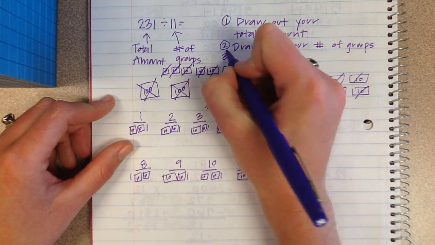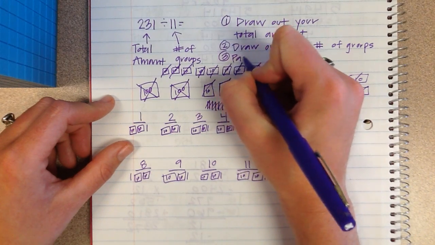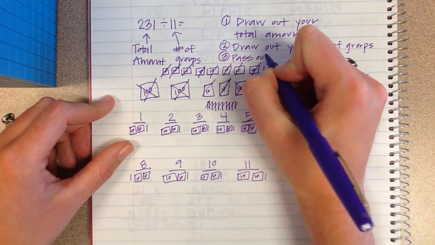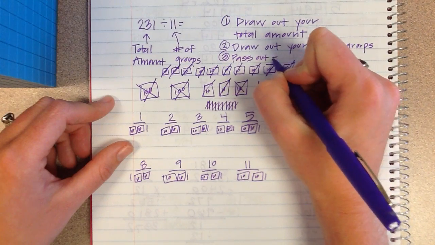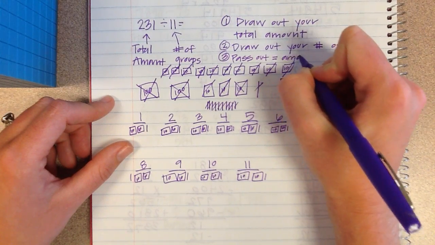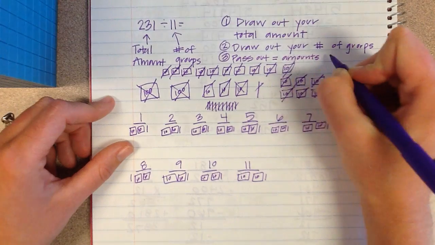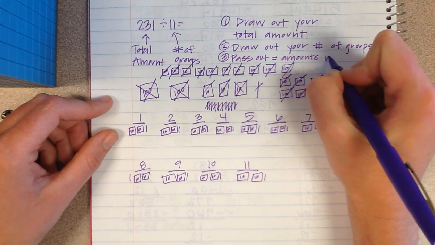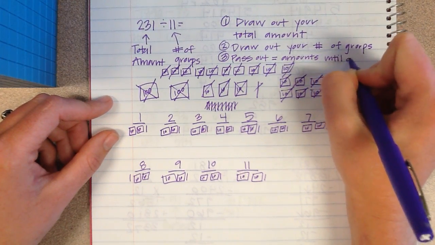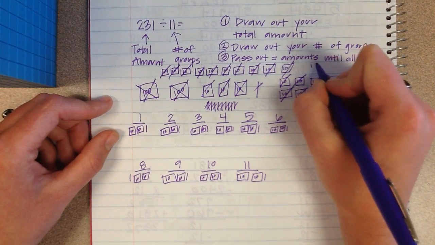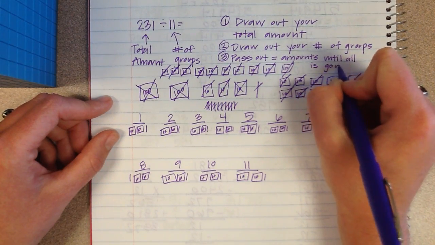So step 3, pass out equal amounts until all is gone.